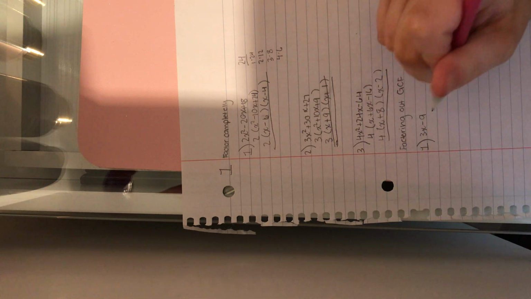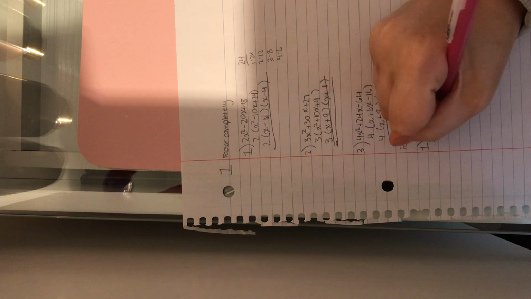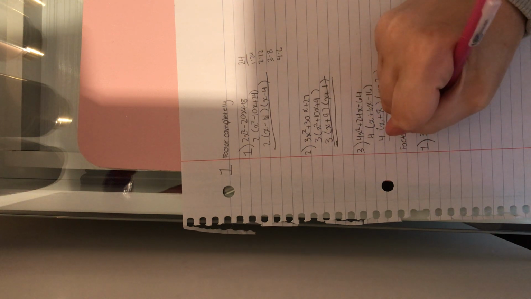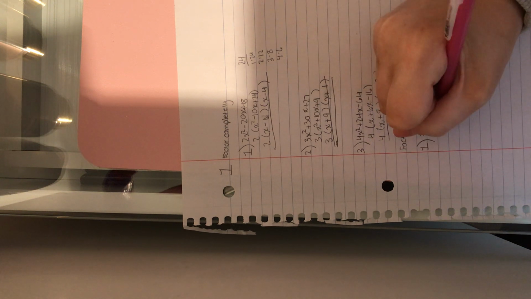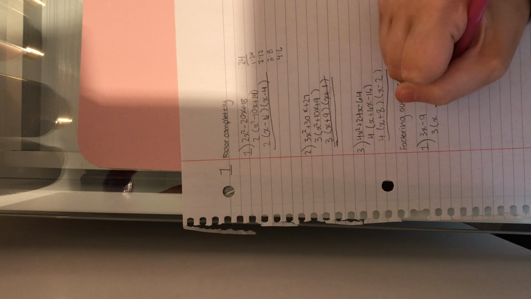So when you have 3x minus 9, you're going to be thinking, how am I going to get 3x and how am I going to get 9? You are going to make your parentheses and you are going to add your x because we have an x here. Now, what times x would give us 3x? 3. What times 3 is going to give us negative 9? 3. So we are going to add our negative 3, and that is our answer.